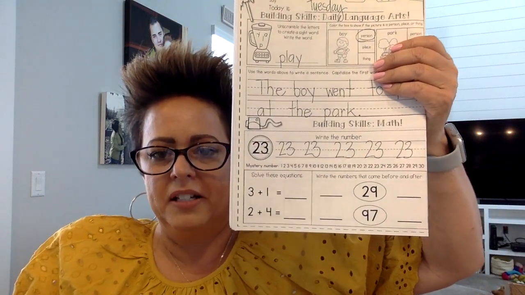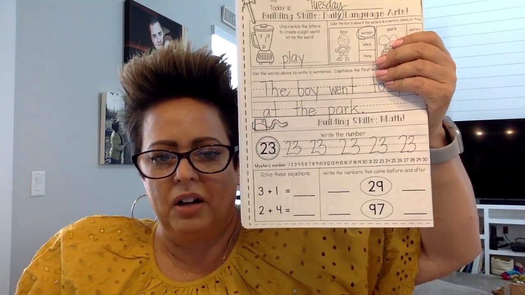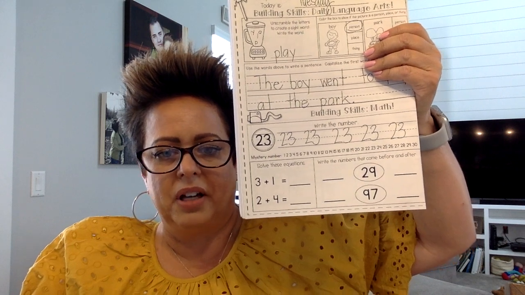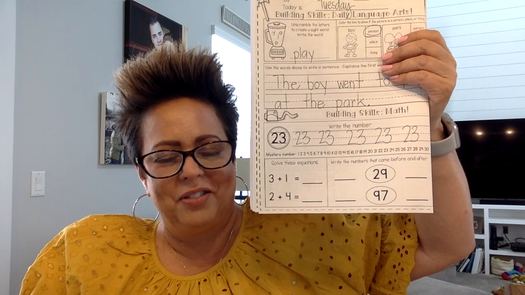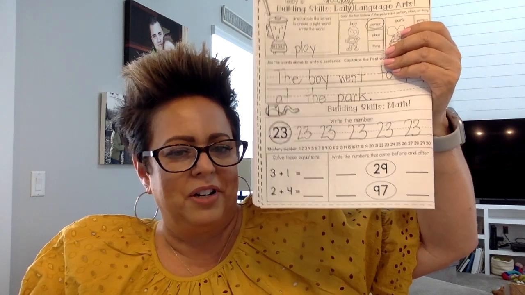Next, we're going to write the number 23. We write it with a 2 and a 3. Make a finger space in between each time you write the number 23. Make sure when you're practicing you start on the top line and you go all the way down to the bottom line. We're not going to do the mystery number, so if you want to have someone in your family do a mystery number with you, you can.